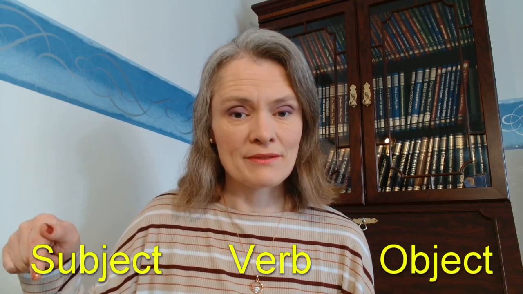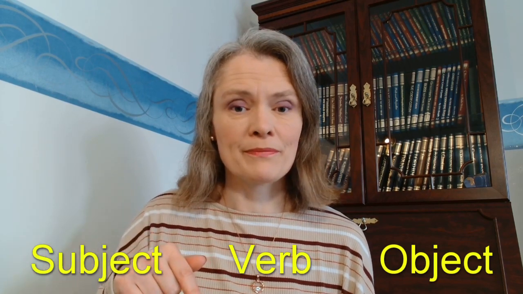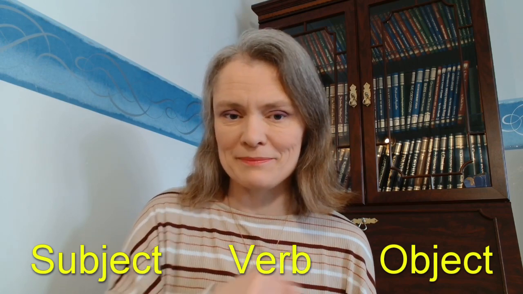So the three essential components of a sentence in English are called the subject, the verb, and the object. Let's look at the verb to start with. The verb is the bit in the middle that glues it all together. A verb is often described as a doing word.